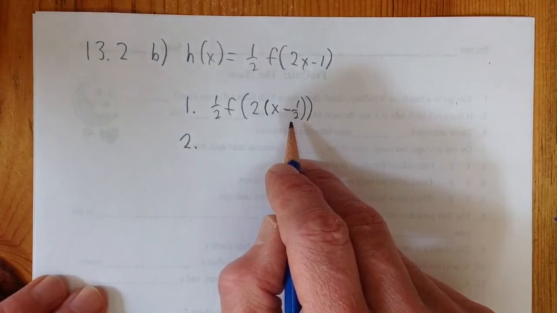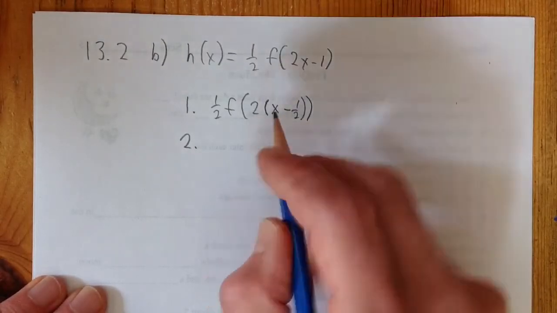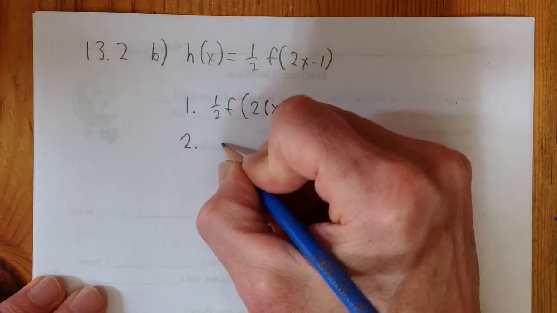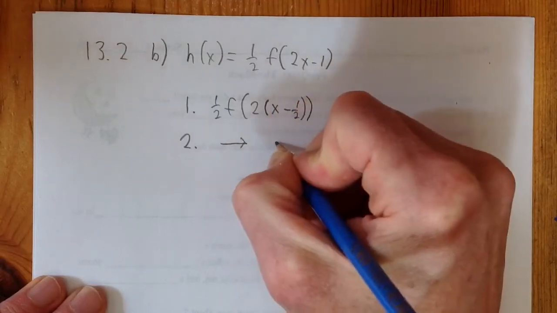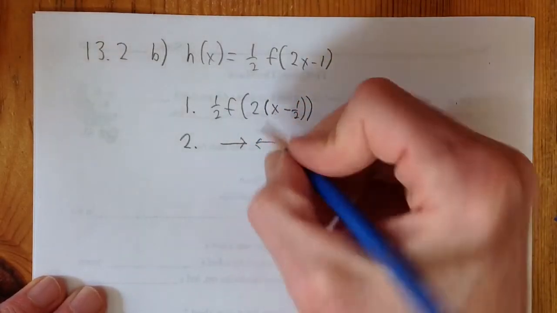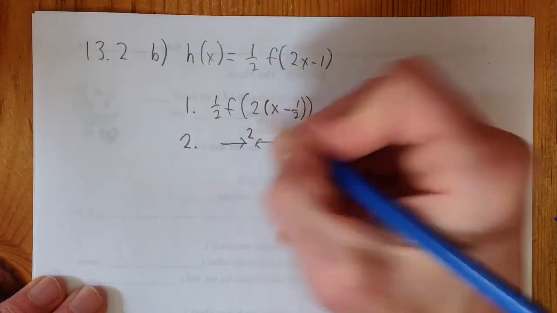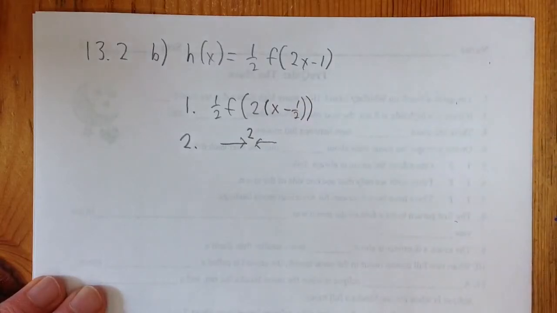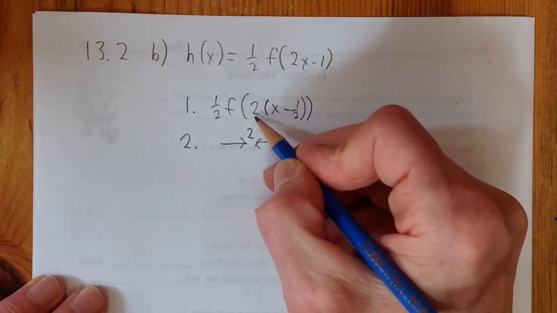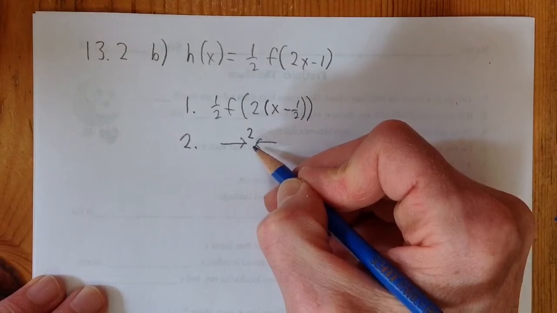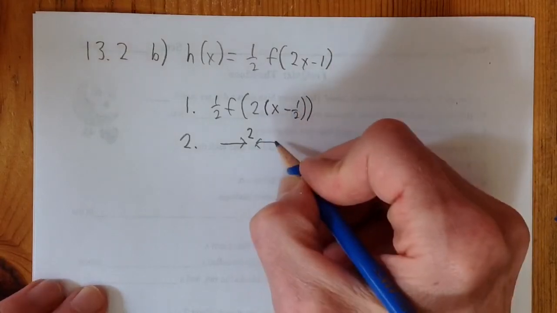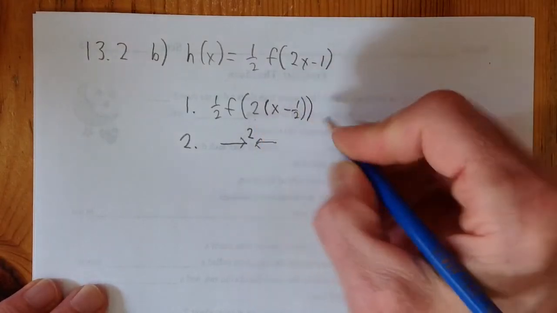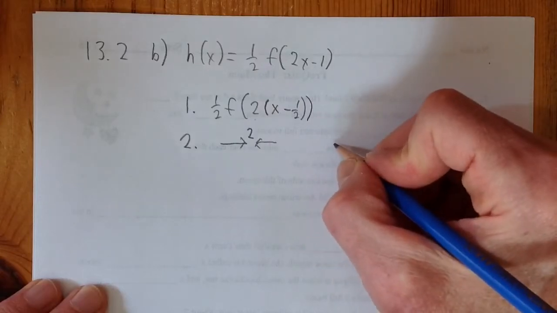Well, first it means that the 2 here means that we're going to compress it by 2 in the x direction. I draw it like this, compression in the x direction, because this is all x direction here. We're going to compress it by 2. That 2 makes it 2 times smaller. The x direction is always opposite of what you'd think. The y direction is fine. Vertically, it's fine. Horizontally, it's always the opposite. If you multiply it by 2, it makes it 2 times skinnier. So we're going to compress it by 2. That's what that 2 does.